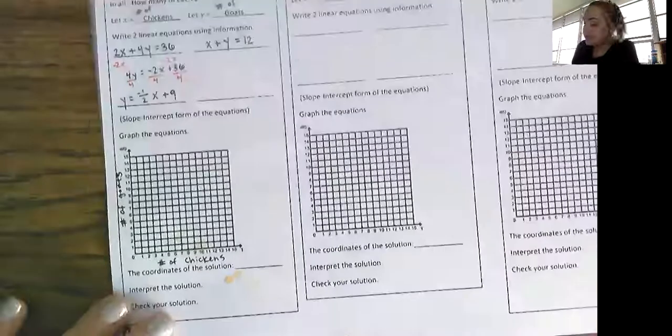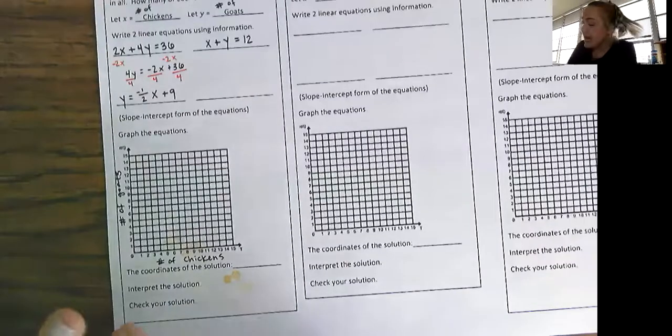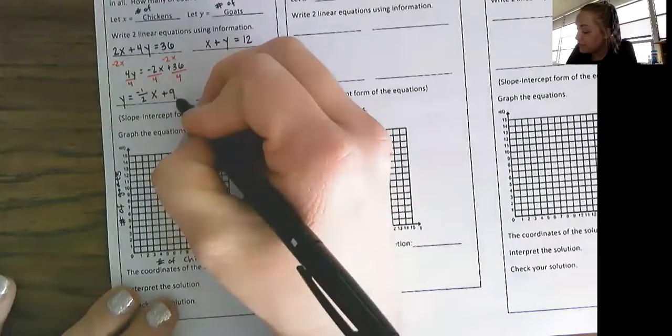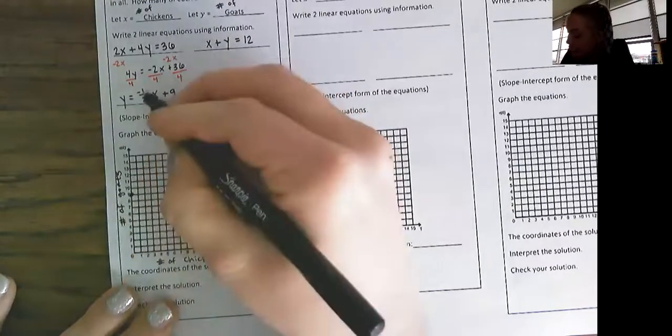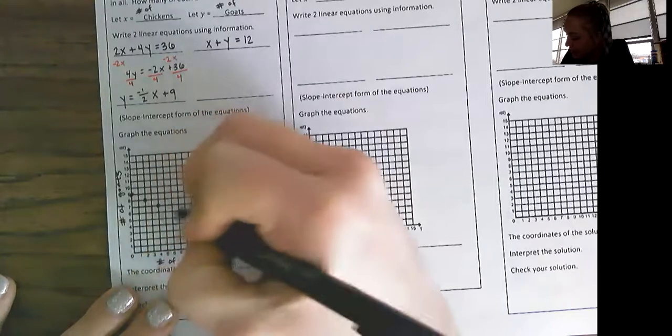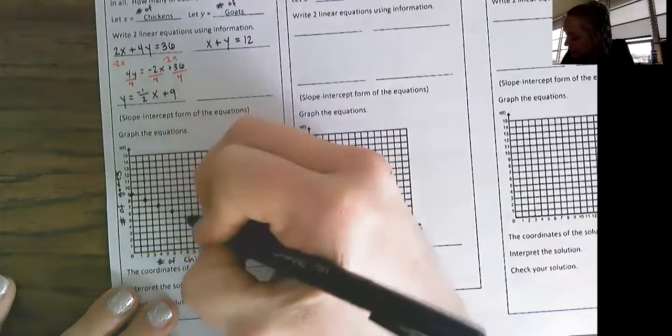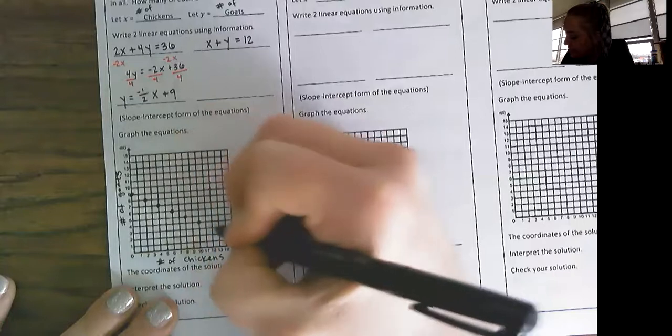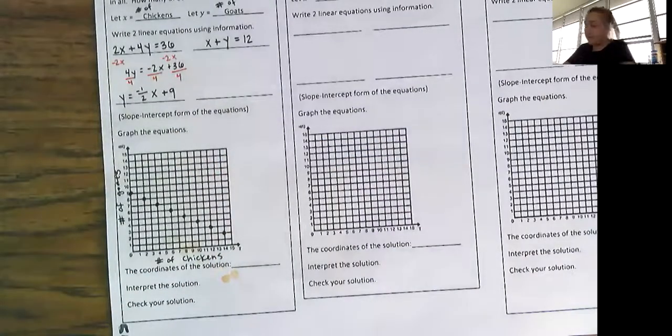Okay, so when I start graphing these equations, I know that my first equation starts at positive 9. I put a dot there, and it's going down 1 and to the right 2. Down 1, right 2. Down 1, right 2. And that is all that I could fit there. So I'm going to connect those dots.